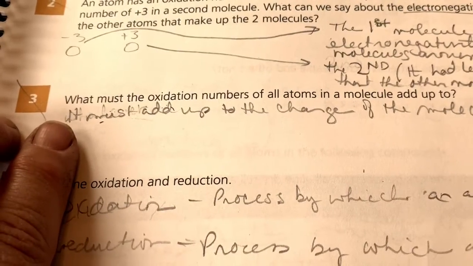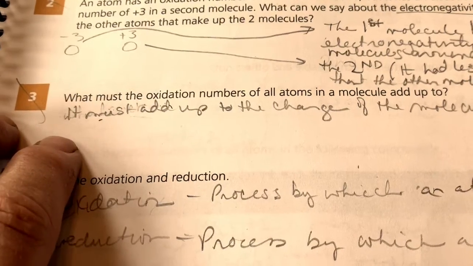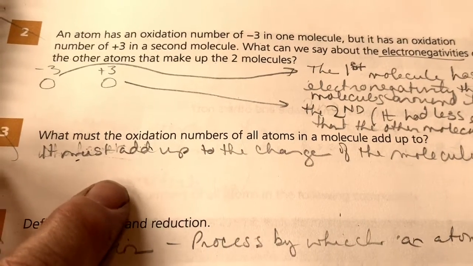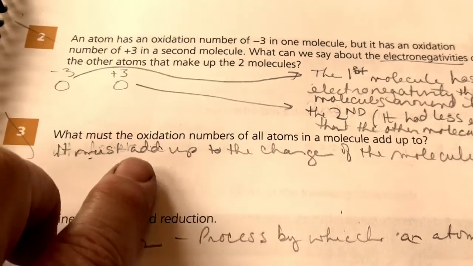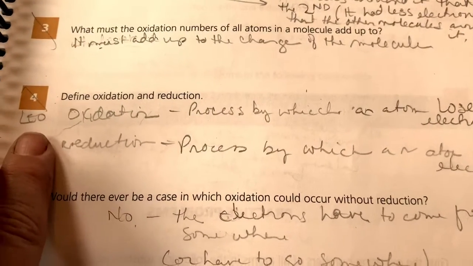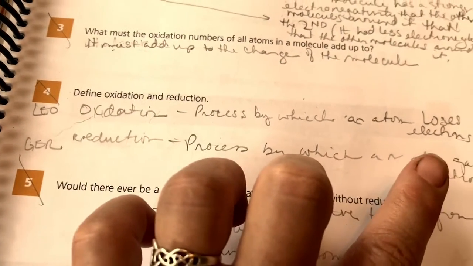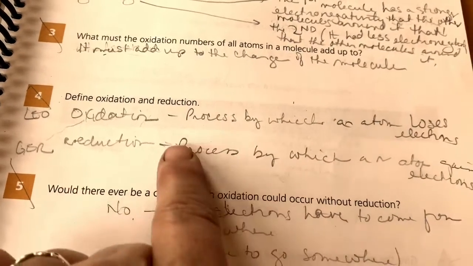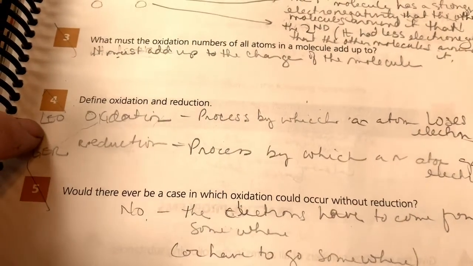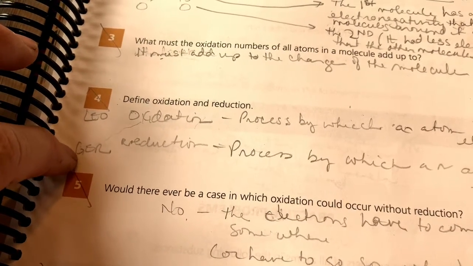Number 3, what must the oxidation numbers of all atoms in the molecule add up to? They must add up to the charge of the molecule. So if there's no charge, then it must add up to 0. If it has a -1 or -3 or +3, it has to add up to those things. Number 4, define oxidation and reduction. Oxidation is the process by which an atom loses electrons, and reduction is the process by which an atom gains electrons. So we use the moniker LEO, loses electrons, oxidation, GER, gains electrons, is a reduction.